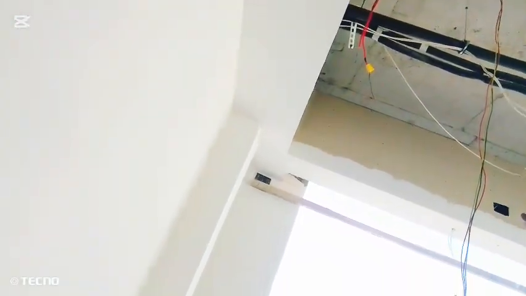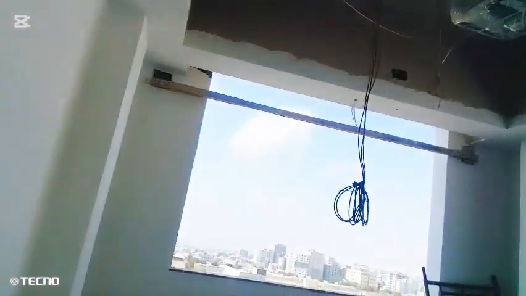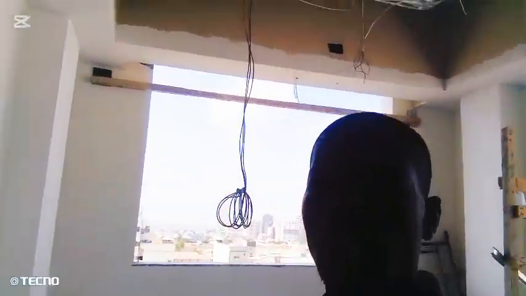See the setup, guys. See guys, the downlighters. So just the outside view.